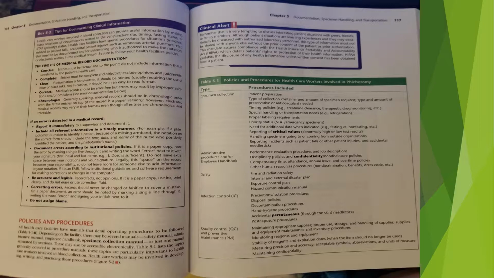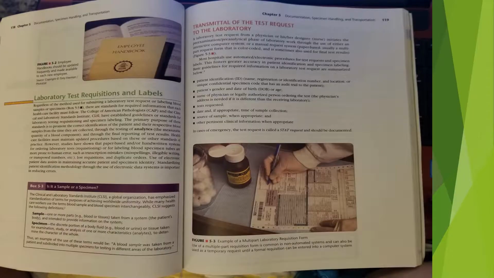Procedures included are maintaining appropriate supplies, proper use, storage, and handling of supplies, supplies and equipment maintenance and inventory procedures, monitoring reagents and equipment, stability of reagents and expiration dates when the item should no longer be used, measuring precision and accuracy, acceptable symbols, abbreviations, and units of measure, maintaining confidentiality.